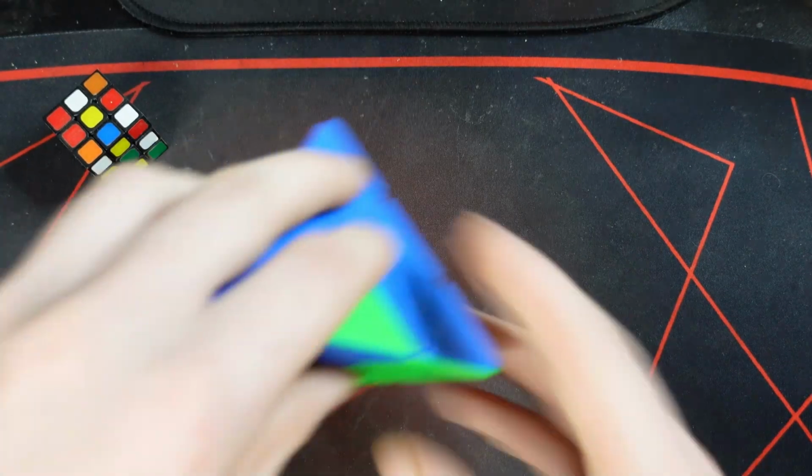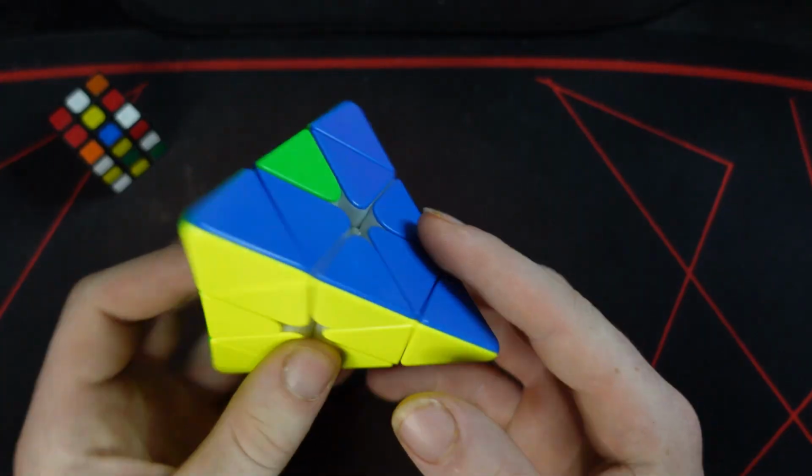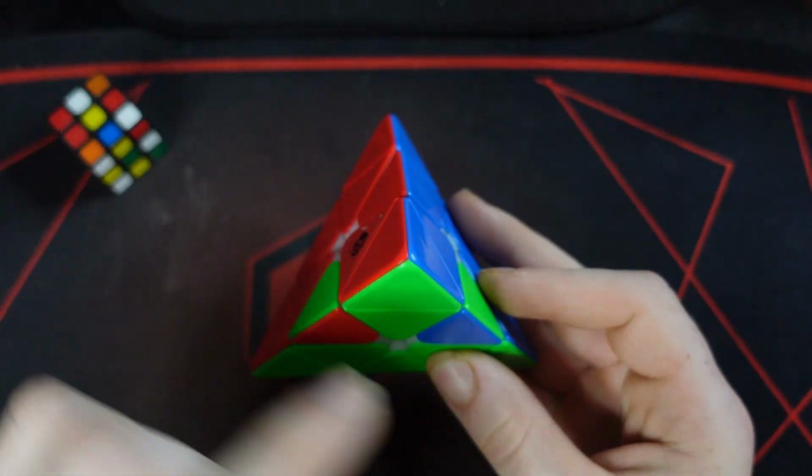Everybody, it's JB here. So this first one is going to be last layer cases where you have a full layer solved on your pyraminx and you're solving the last 3 edges here.